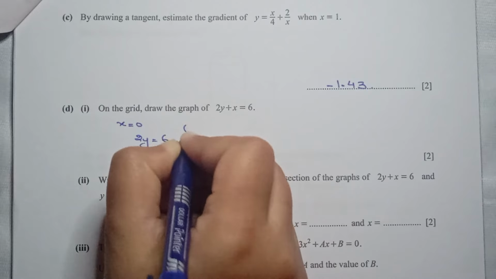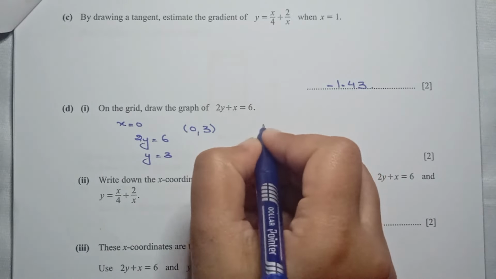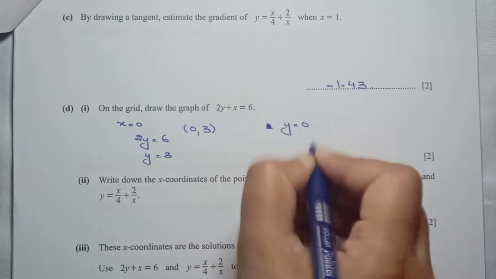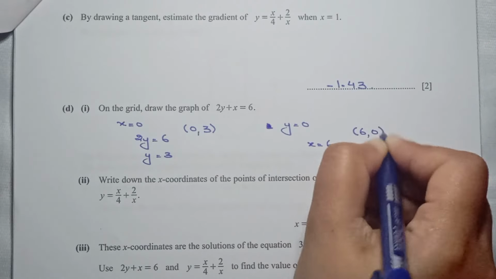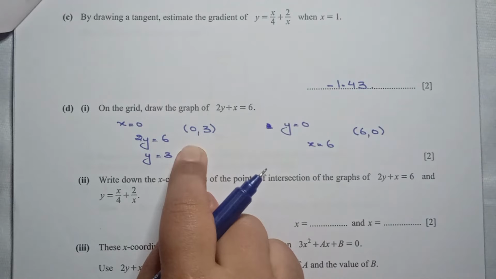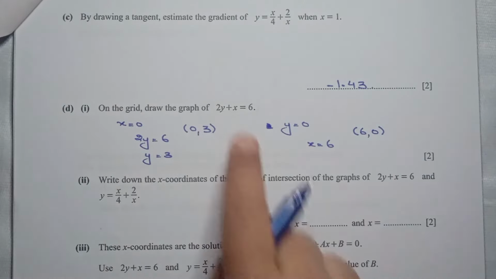So the point is 0, 3. And when y equals 0, x would be equal to 6. So the point is 6, 0. We are going to use the points 6, 0 and 0, 3, and we need to draw the graph for this equation.